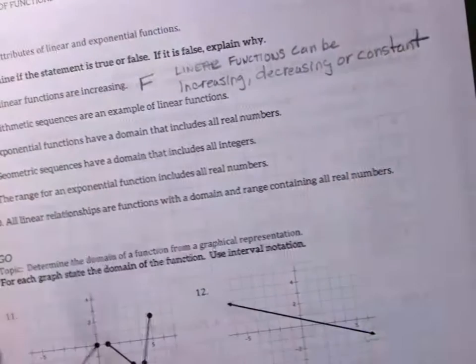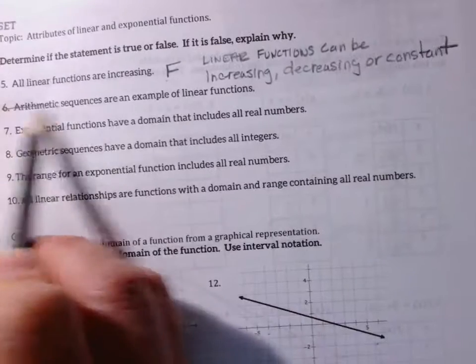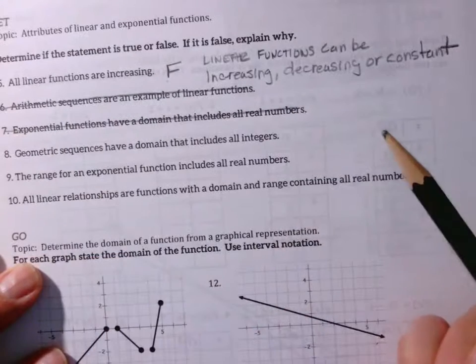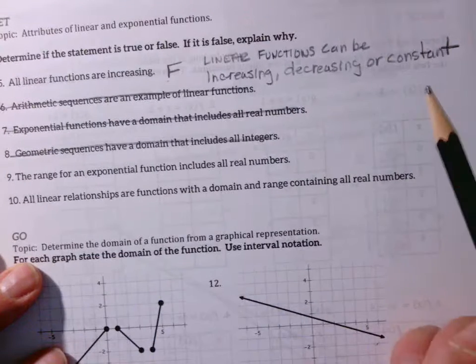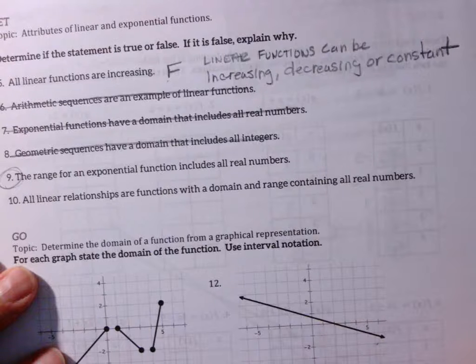So take a look at each of these and see if you can make sense of them. Don't do these. I think I crossed them out in your packet. And if I didn't, they should be. But take a look at number 9. You might want to try and graph some exponential functions and see what you think about that.